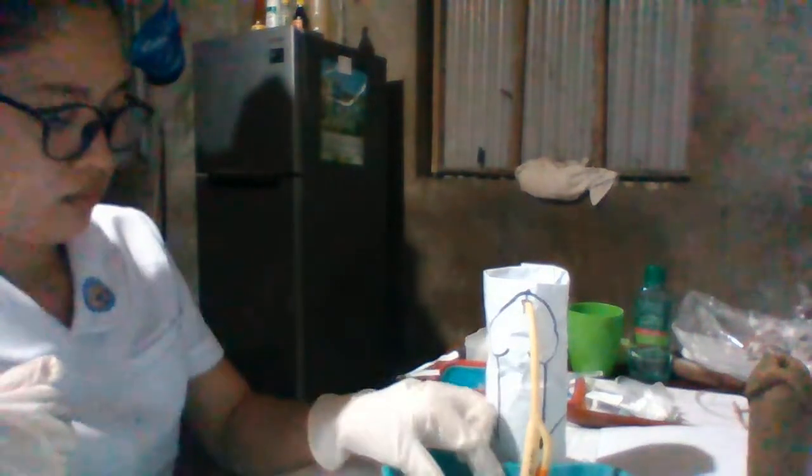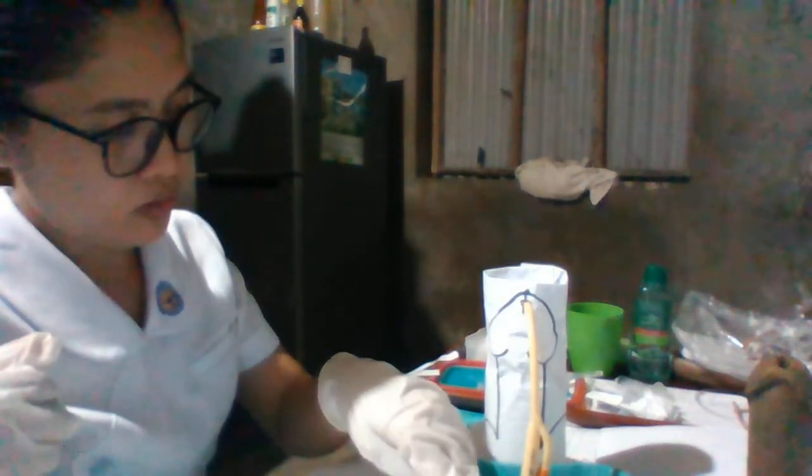Then collect the urine specimen as needed, at least 20 to 30 ml.